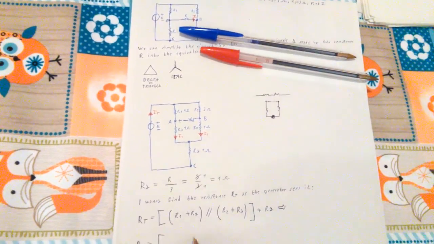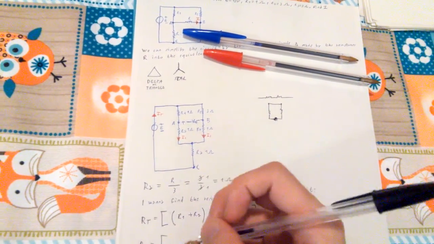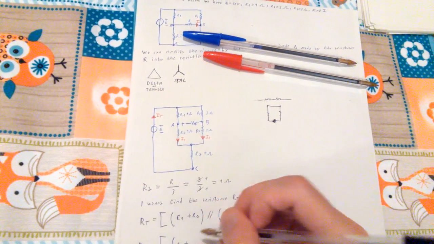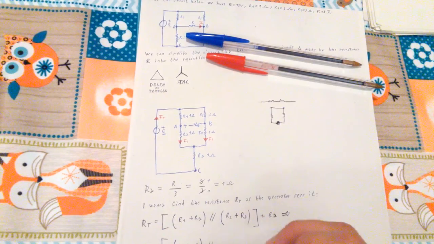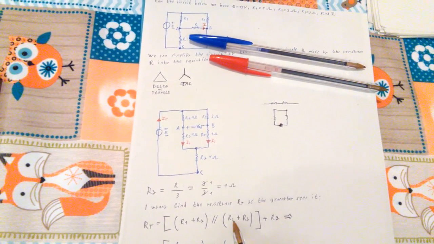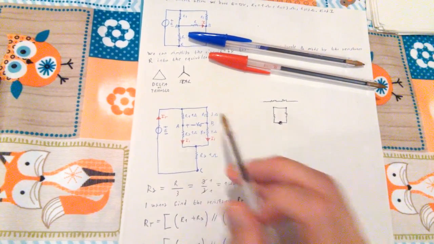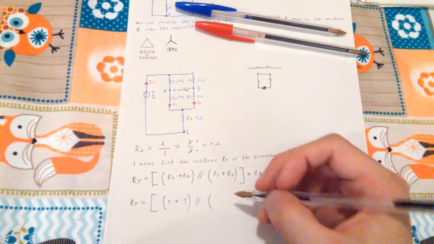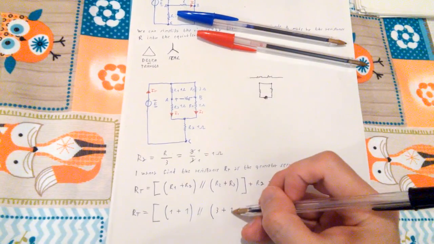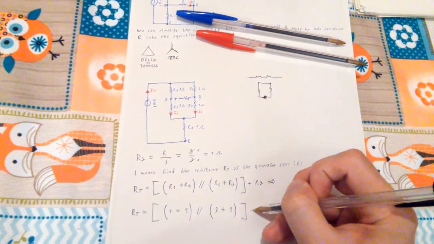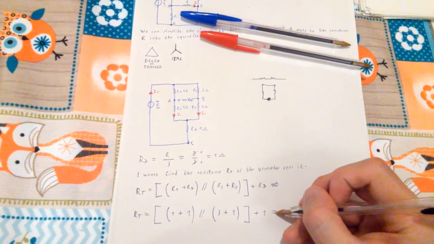So we have R1, which is 1 ohm, plus RA, which is 1 ohm, in parallel with R2, which is 3, plus RA, which is 1, all plus RA, which is 1.